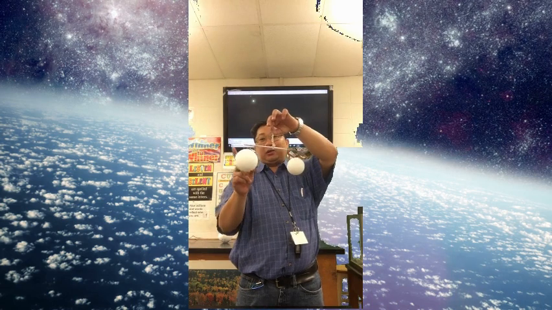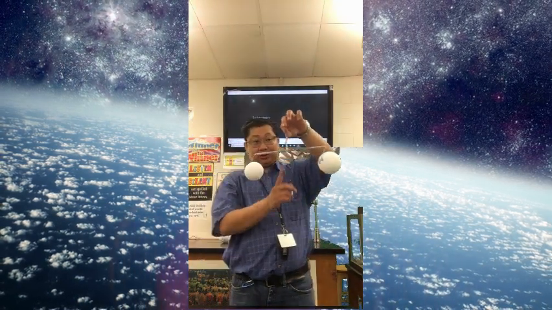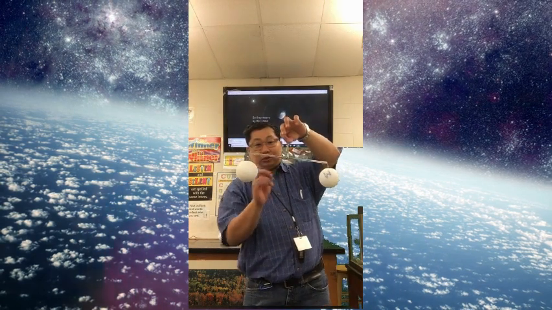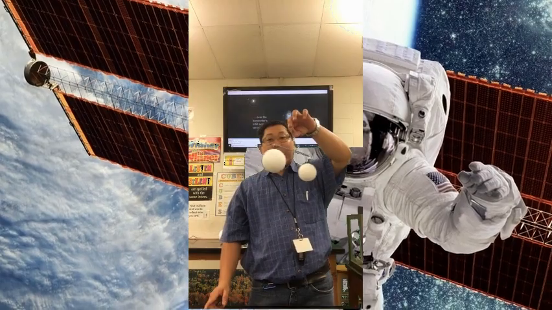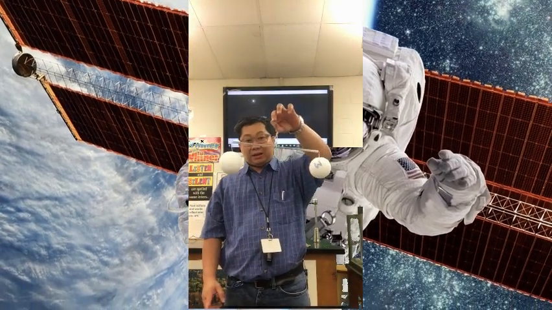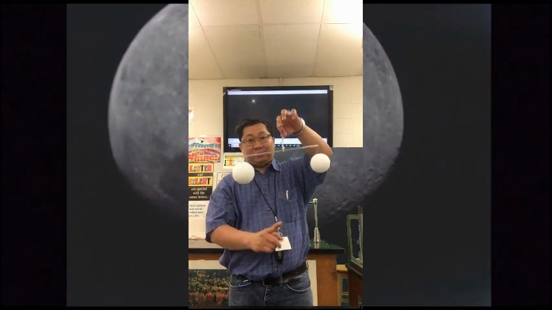These two stars, as they rotate and revolve, I cannot show the rotation, but I can show the revolution. These two stars revolve around their barycenter or their center of gravity.